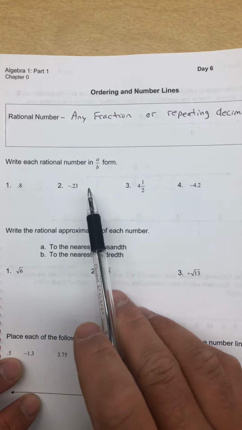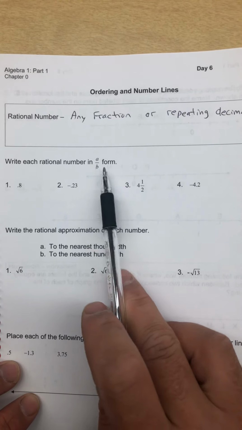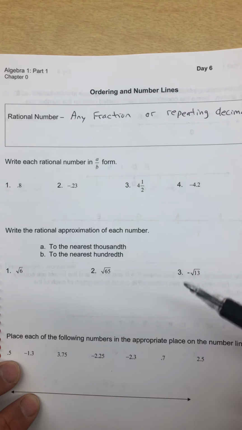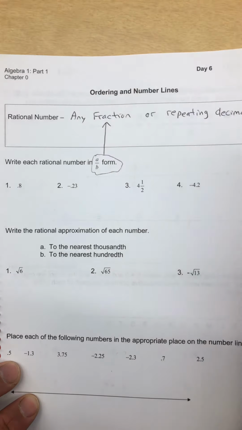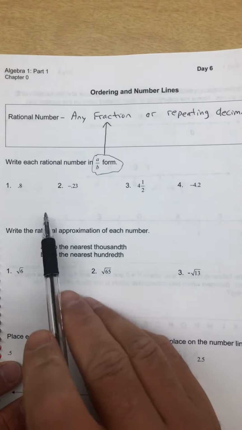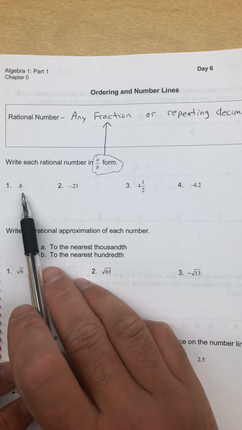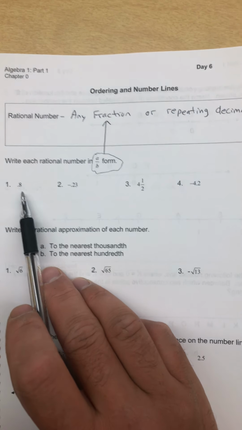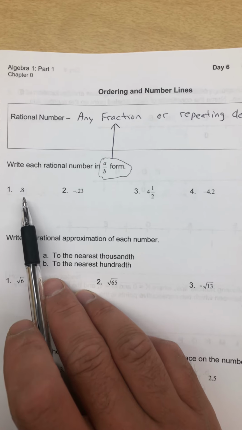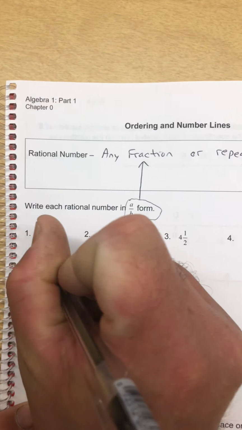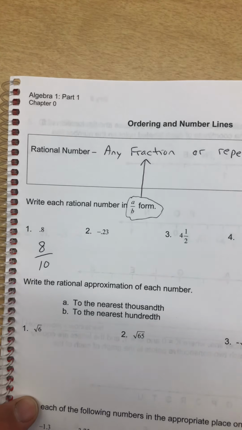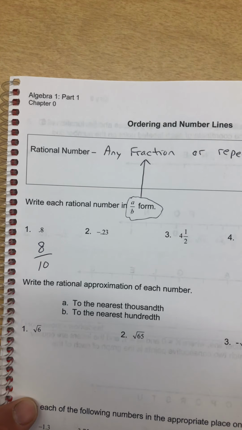The first section, though, kind of jumps all over the place. The first section, we're trying to write everything in A over B form, or basically fraction form. So if you ever see A over B form, they're just saying, give me the fraction for that, all right? So instead of a decimal like 0.8, what is that as a fraction? You might remember your decimal places. If not, we'll jot them down here in a minute. The 0.8 is the 8/10 is another way to say that. So it's 8 over 10. That's the fraction. You can simplify it, but you don't need to right now.